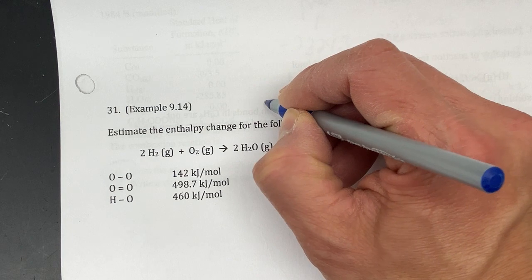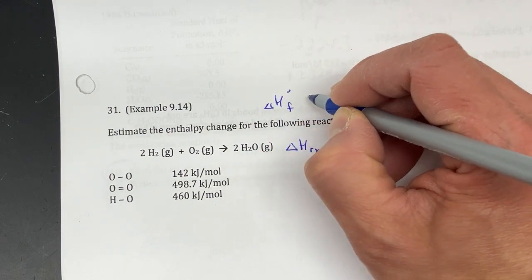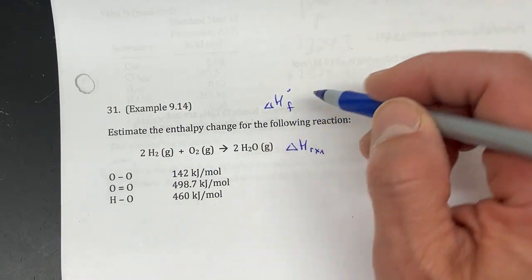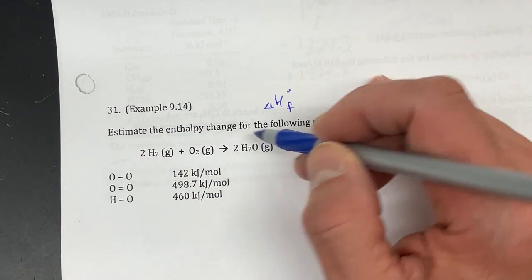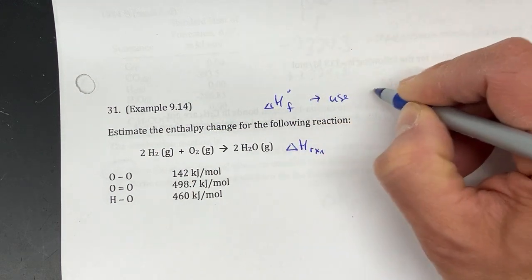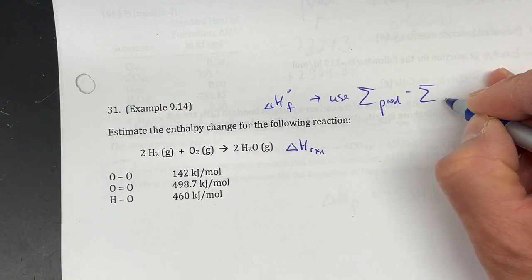So the direct method is delta H of formation for each substance, and that was using products minus reactants. So if I have delta H formation, I use the sum of the products minus the sum of the reactants.